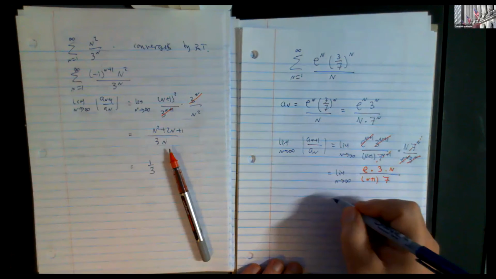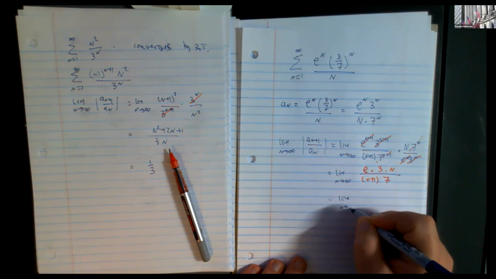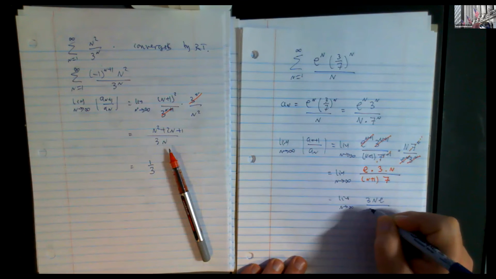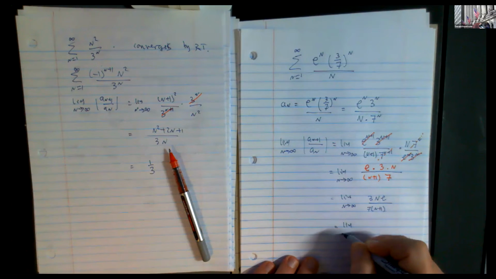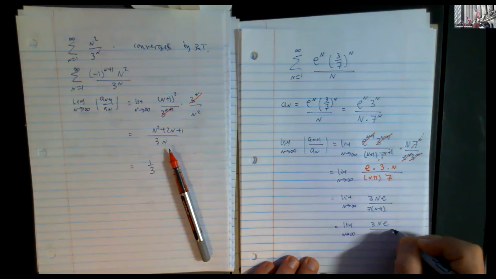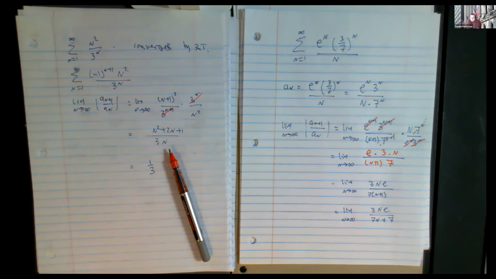So on the next line, I'm just moving things around a little bit. 3e on the top, and n plus 1 with a 7 at the front. And if I'd thought about it, I would have done this as well while I was doing it. Agreed?